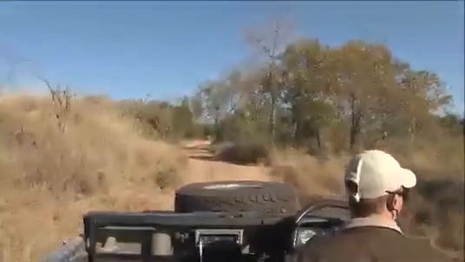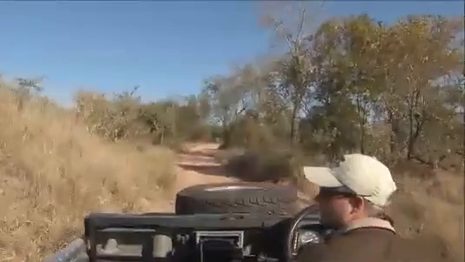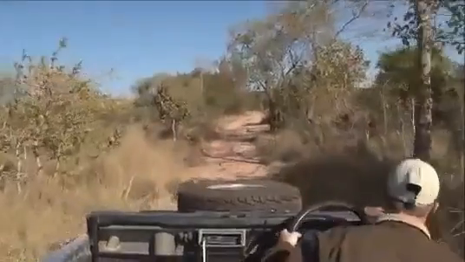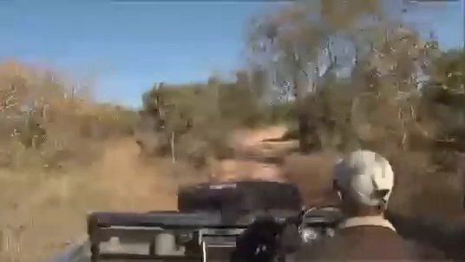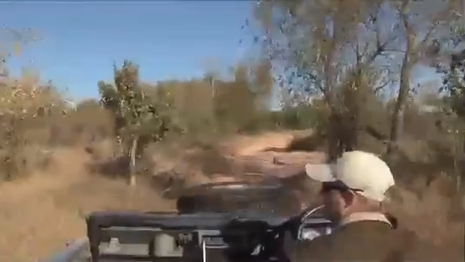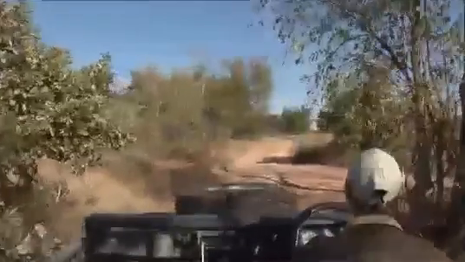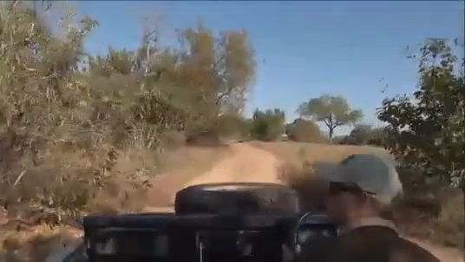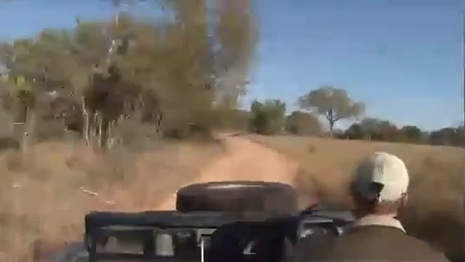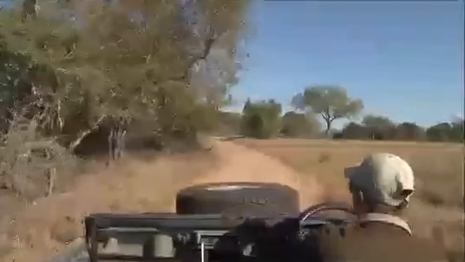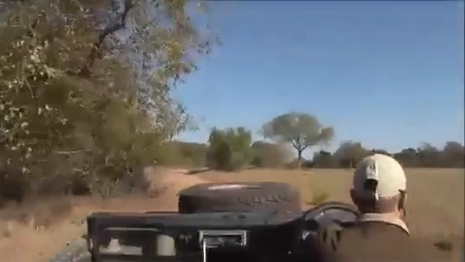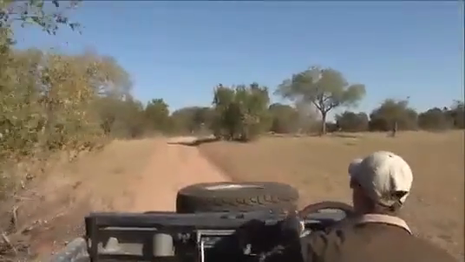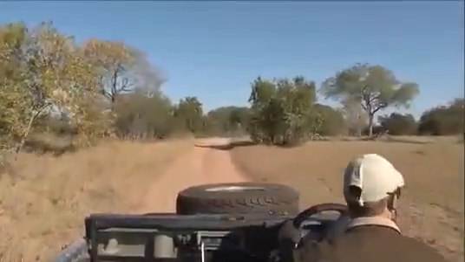Hi there, Glynis. Glynis is inquiring as to whether we find cheetah, leopard and lion in the same territory. Yes, we do, because they are different species, and although they eat the same thing, they can occupy the same area. They don't have to have the same size territory, so you will find them in exactly the same place.